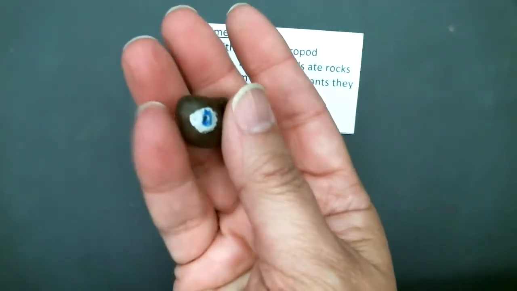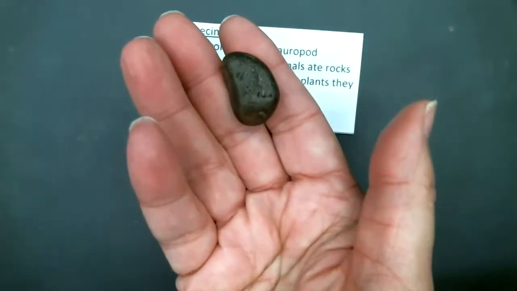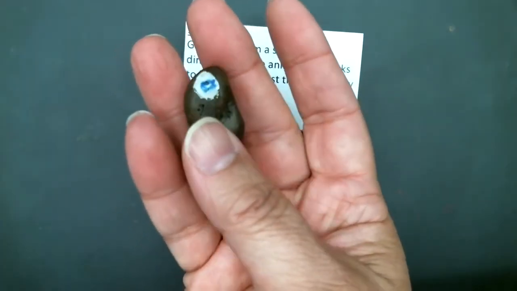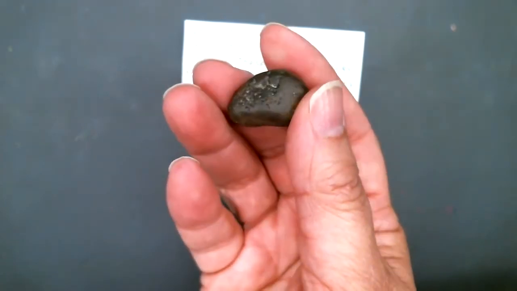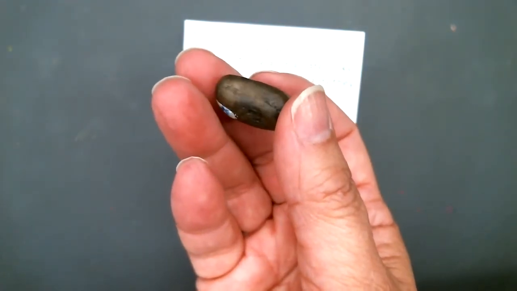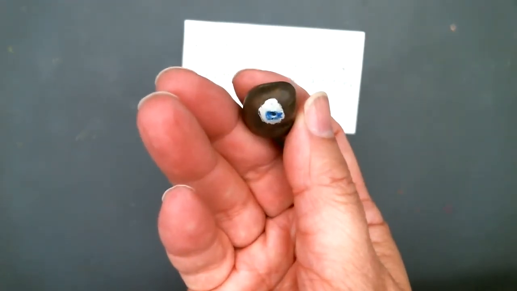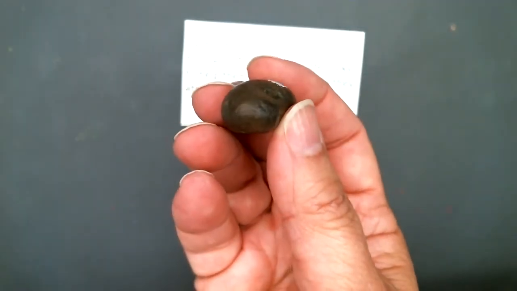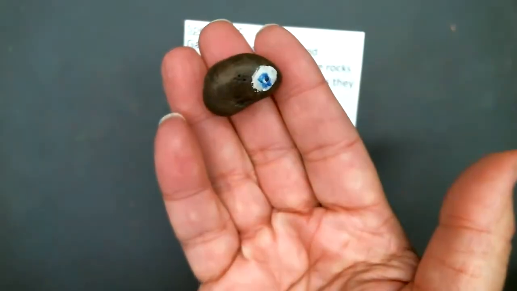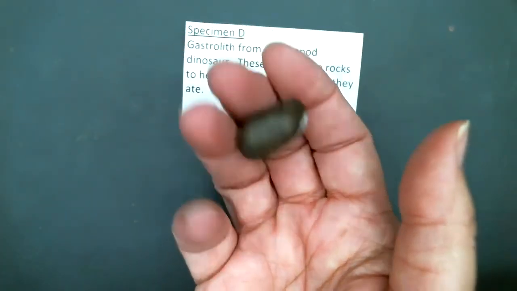It wasn't smooth when the dinosaur ate it, but it became smooth as it was in the digestive system, in the stomach of the sauropod dinosaur, and it helped grind up food during the digestive process.